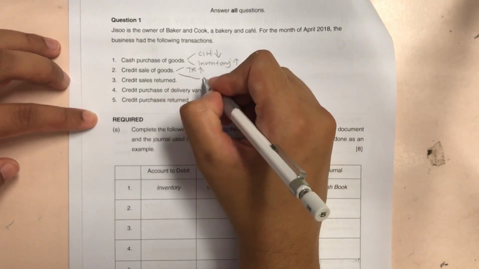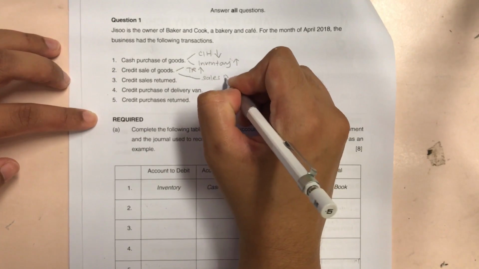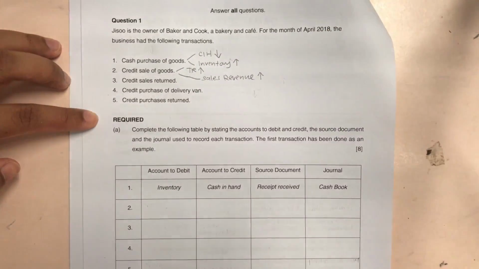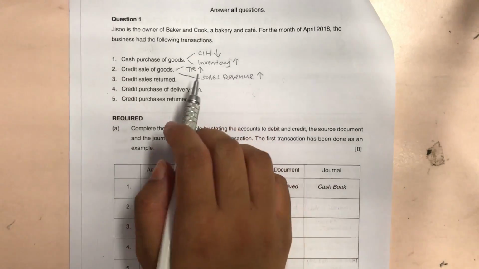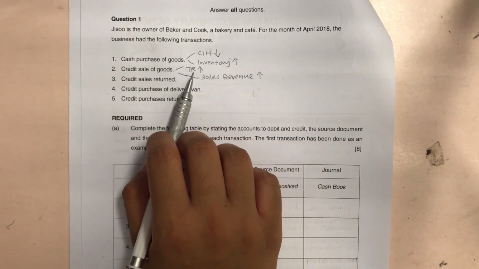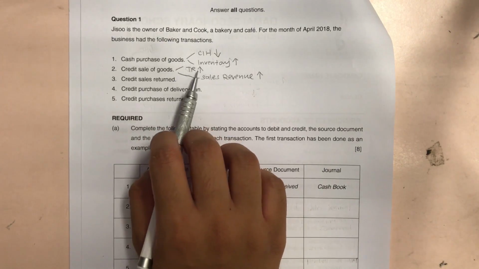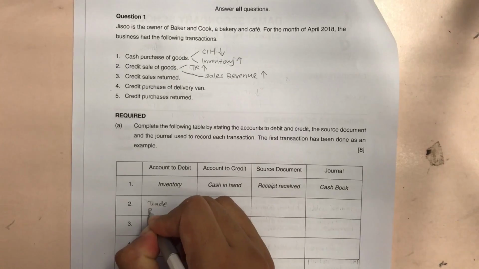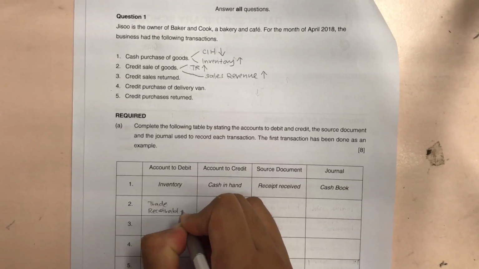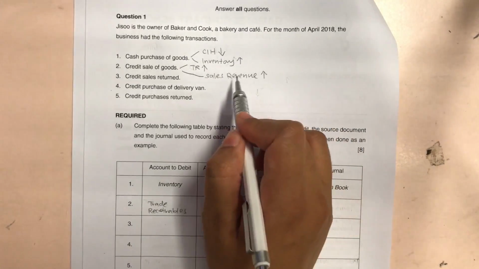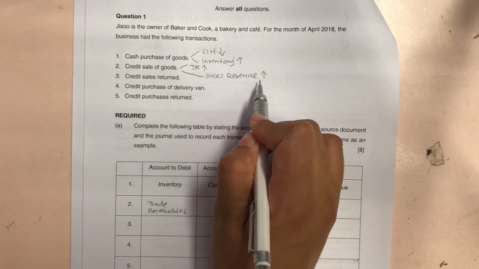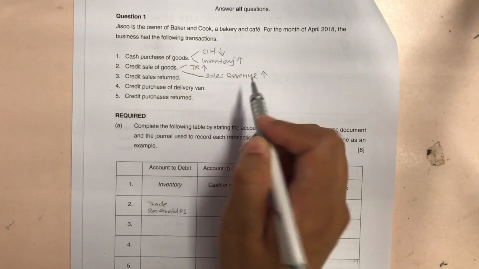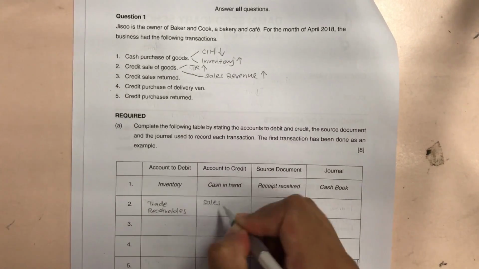Because you are selling goods, this is what we call a sales revenue. The more you sell, the more your sales revenue goes up. So to increase a debit in nature account, your customers are your asset, you will place it on the debit side. So you will debit your trade receivables. This is an income account. It is credit in nature. It is going up. To increase a credit in nature account, you will place it on the credit side.